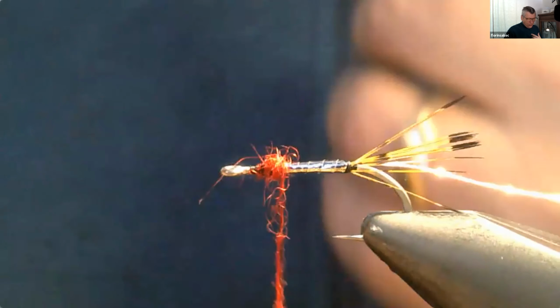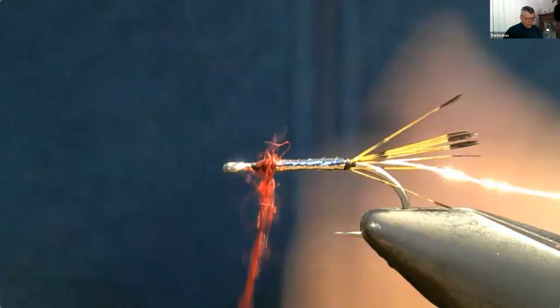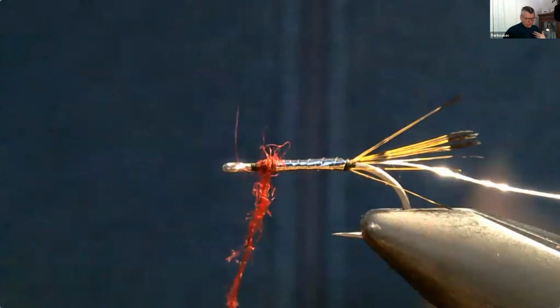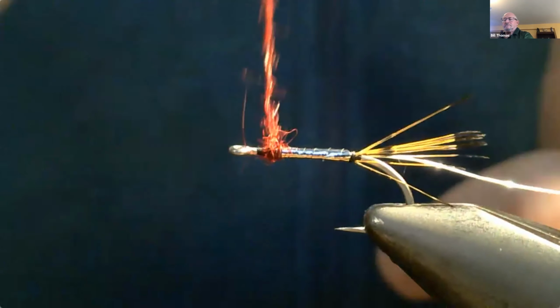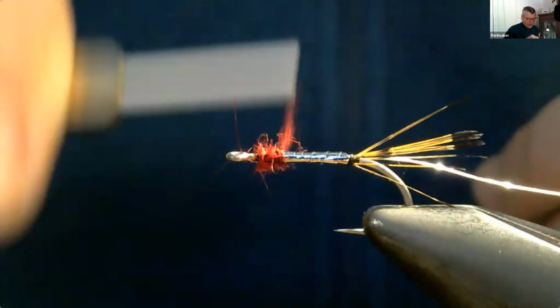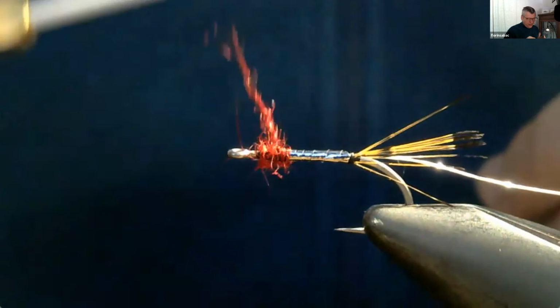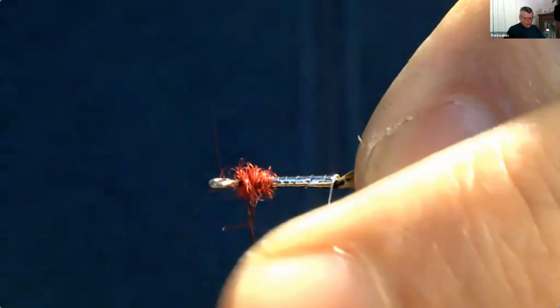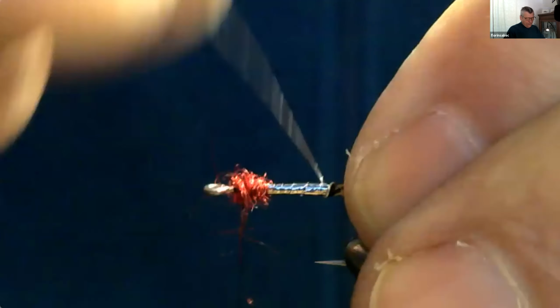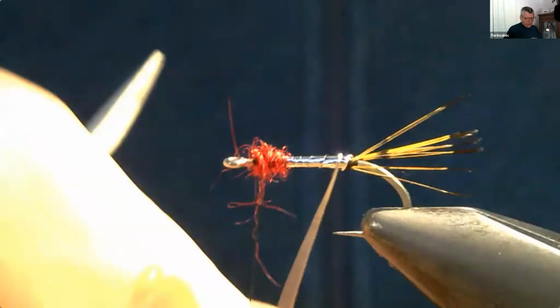So when I wrap this, what I typically do, let me unwind here. I'm a little bit too far in the front, and I'm just going a few wraps back to build a thorax, and then I double back over it towards the front. So now I've got my thorax, and I'm ready for the ribbing. So take the silver wire.